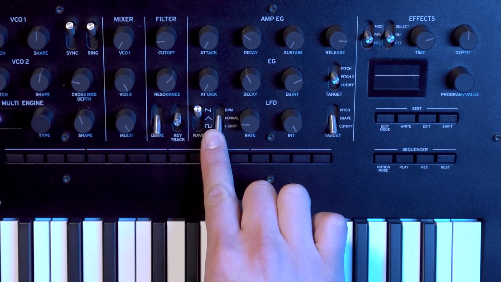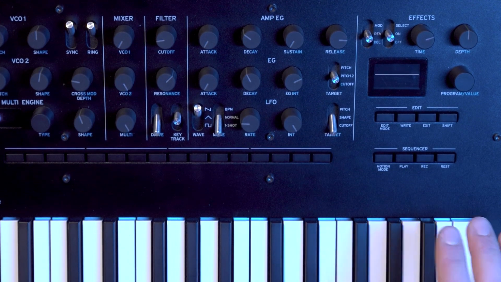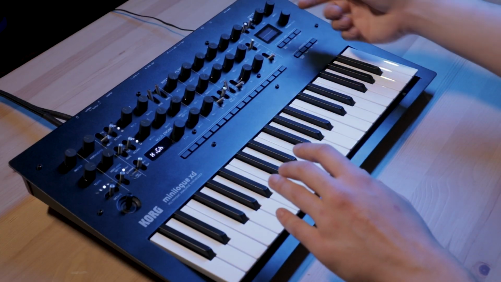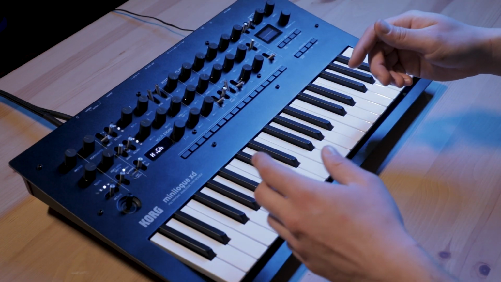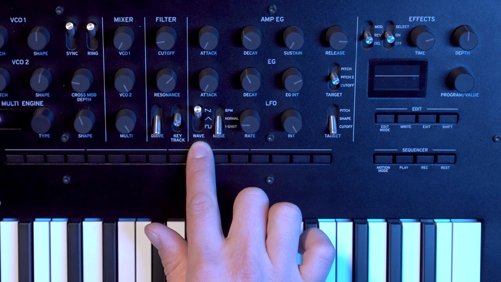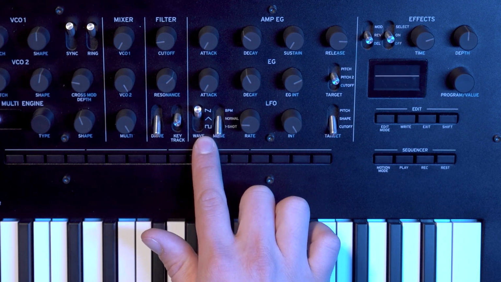And then there's three modes. BPM mode, which will just sync to tempo and different divisions of the tempo that's currently running on the sequencer, whether it's coming in through the analog sync or MIDI or just the internal tempo. And then there's three wave shapes, a saw wave, a triangle wave, and a square wave, or pulse wave.